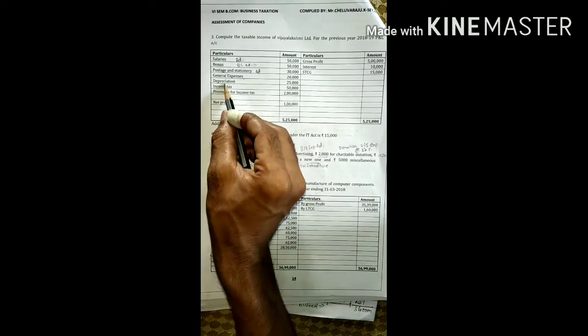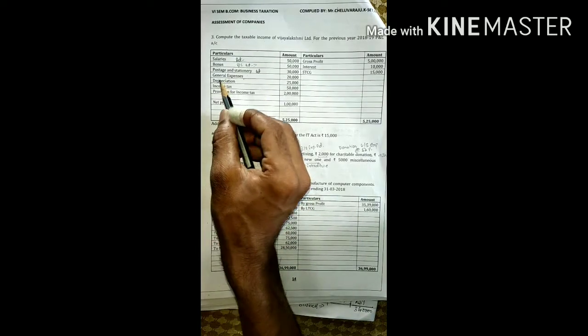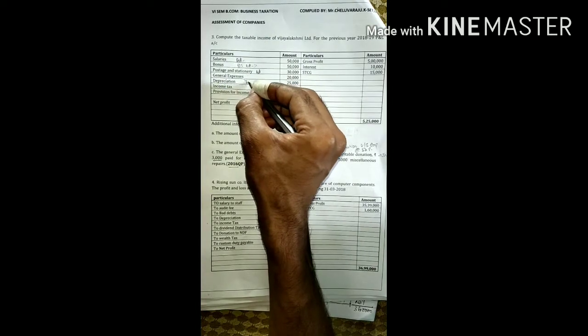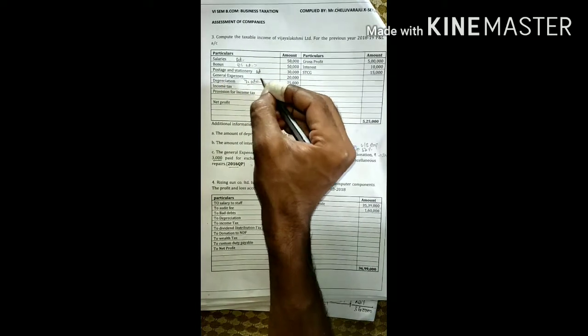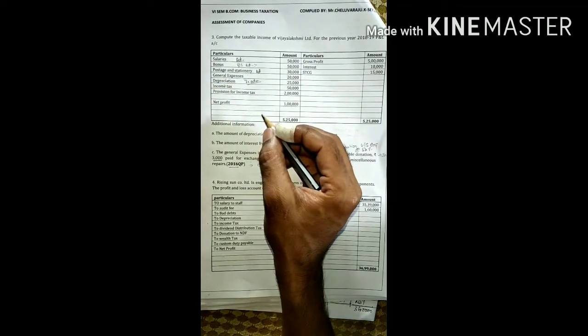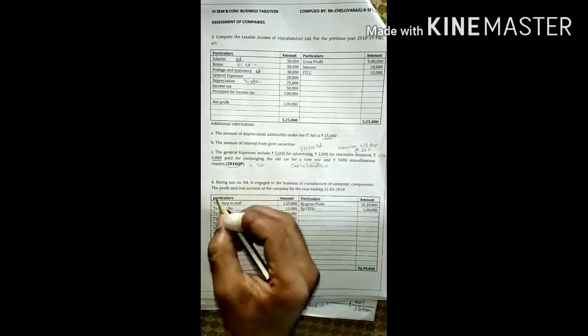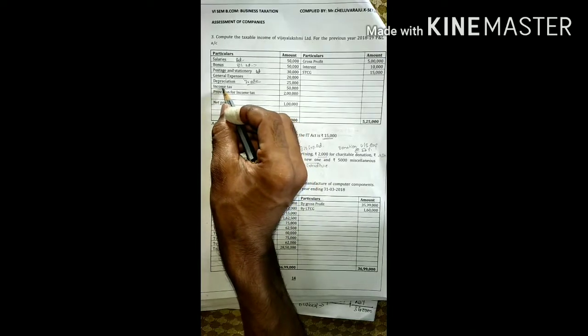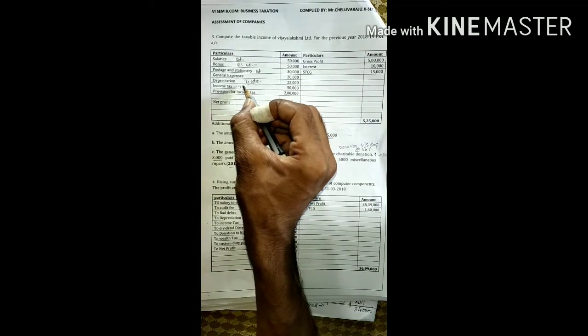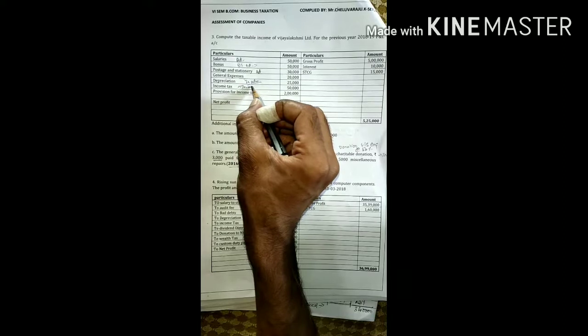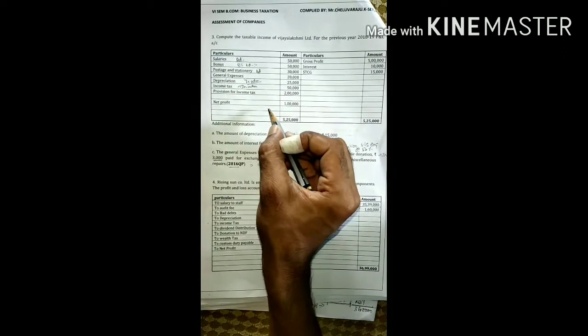Next one, depreciation, which is given in the P&L account. It is inadmissible, because as per the IT Act, the depreciation that has been calculated has to be treated as inadmissible. Next one, income tax. It is personal in nature, it is an inadmissible expense, add to the net profit.